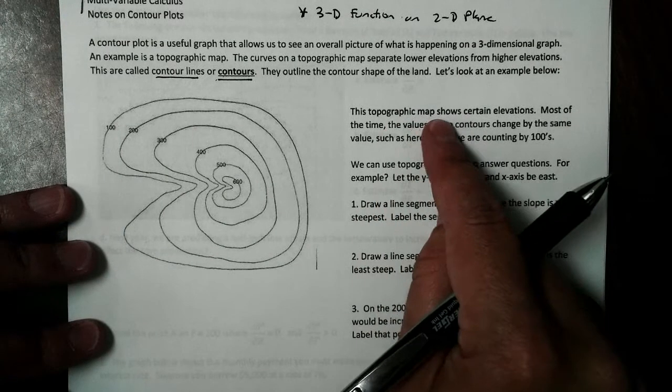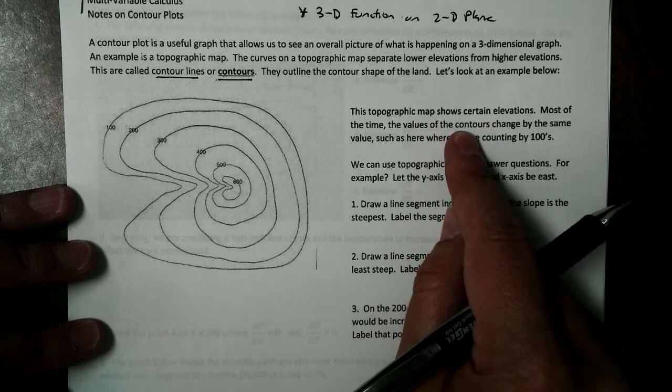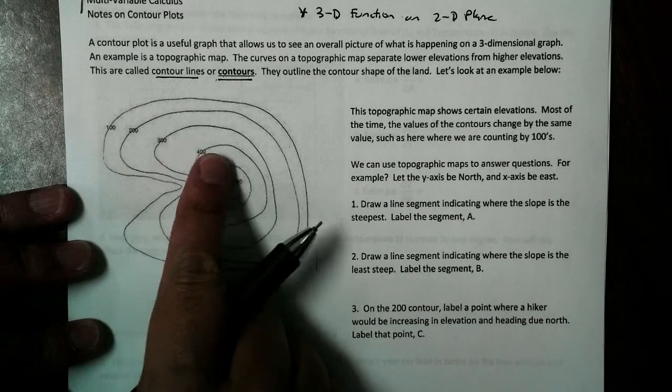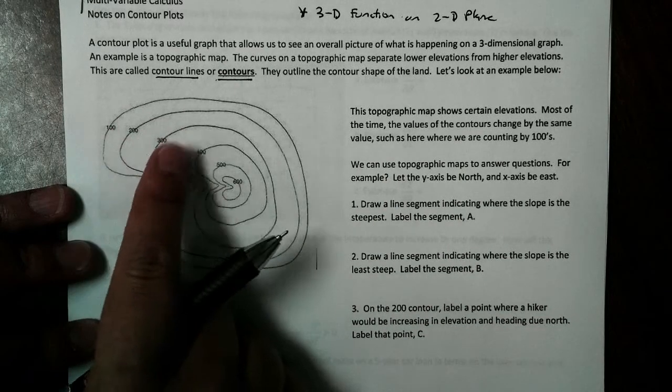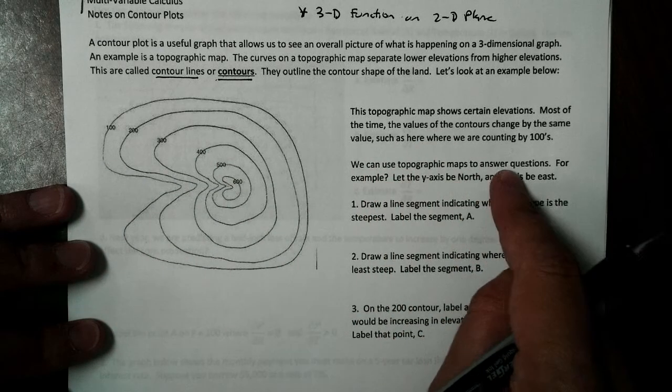So this topographic map shows certain elevations. Most of the time, the values of the contours change by the same value. And here, each contour is changing by 100, so about every 100 feet we draw a contour. We can use topographic maps to answer questions.